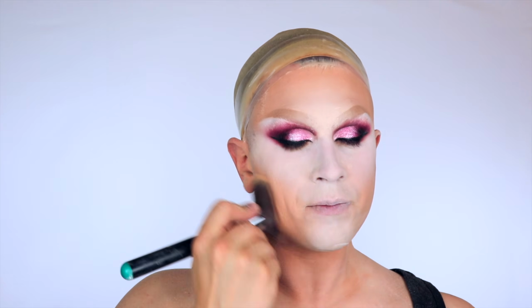And now to set it, I'm using TL6 and then also TL1 translucent powder. So it's a mixture of a lot of color, but then also mainly translucent powder. And then we're setting the bottom part of our face. Right, and removing the excess powder.